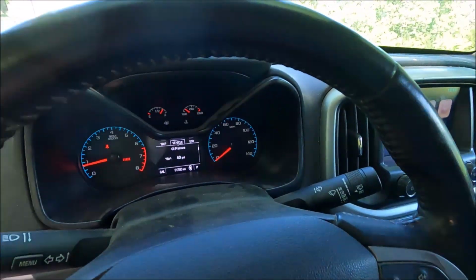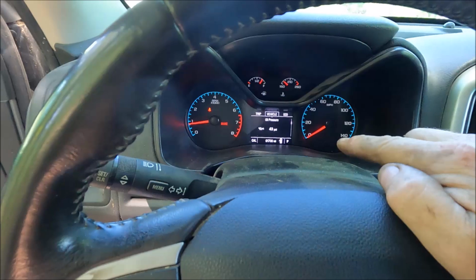Okay, so the last time we had a problem, I came home, I let the truck cool down, and I started it up, and I looked at the oil pressure, and it was at 35 psi. And then as the truck warmed up, it drops, and then it goes down to 19 psi with the old pressure sensor. Today, when I started it, it was at 49 psi.